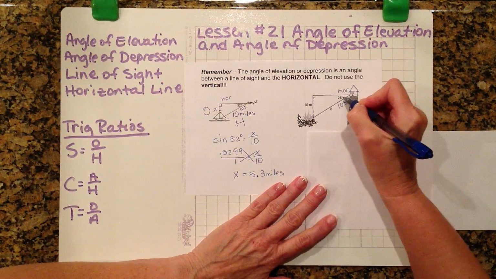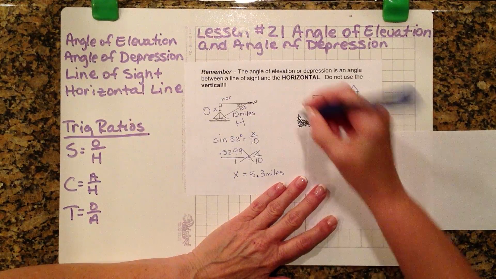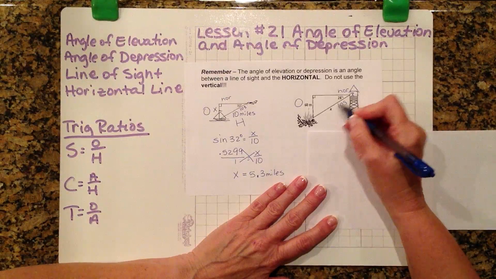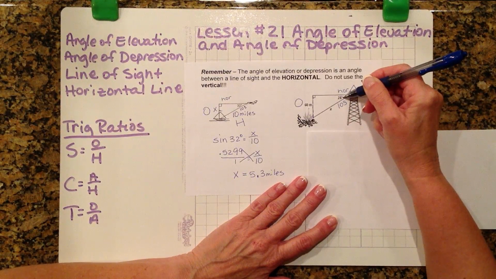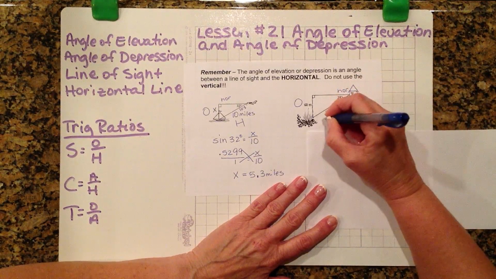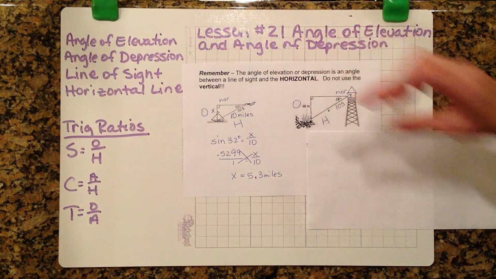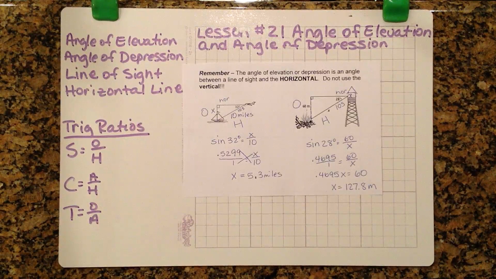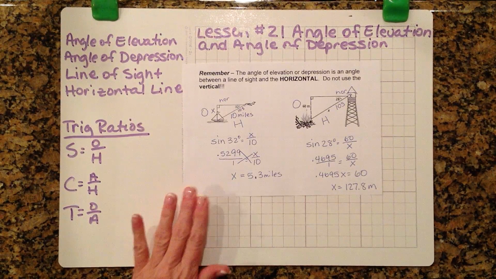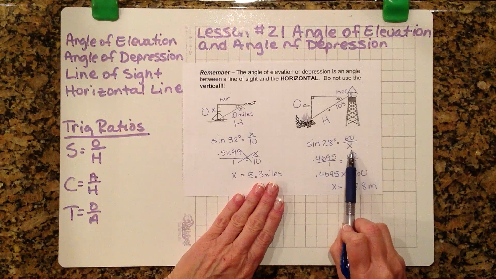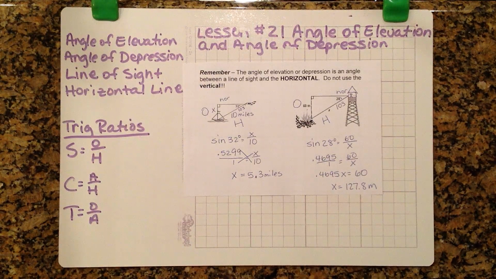In relation to this angle, what side is this? That's an opposite. I'm going to put an O there. And what side is this, in relation to that 28-degree angle? That's the hypotenuse of that right triangle. So I have O again. Okay, so I'm going to use the sine value. The sine of a 28-degree angle is 60 over x. If you notice now, x is on the bottom.